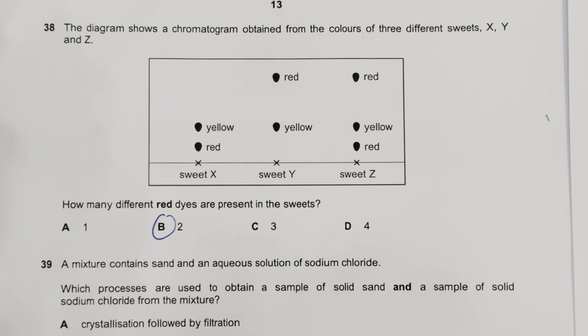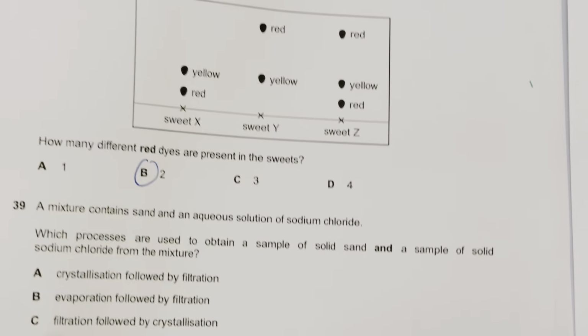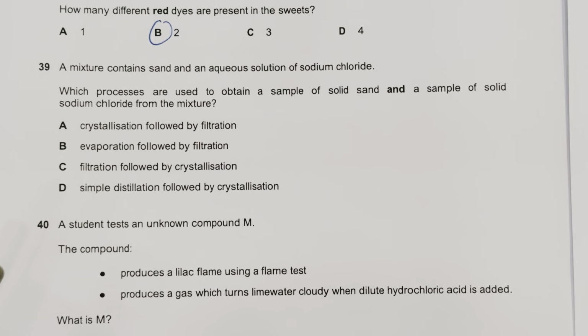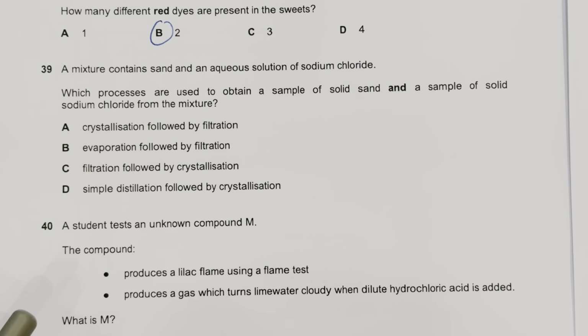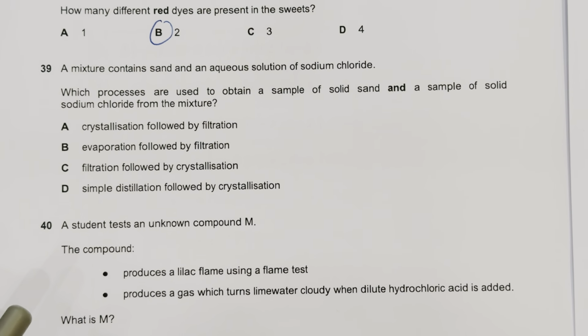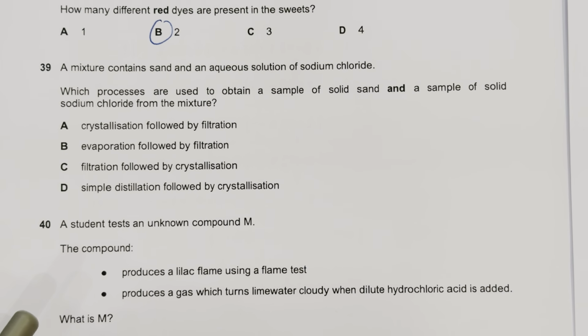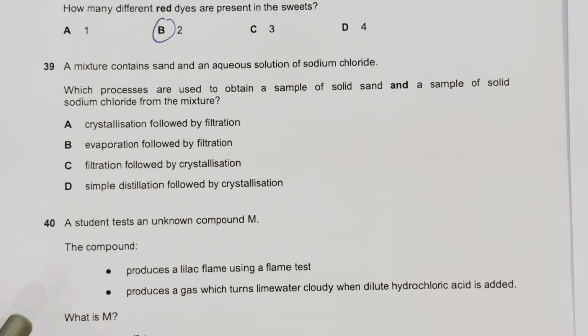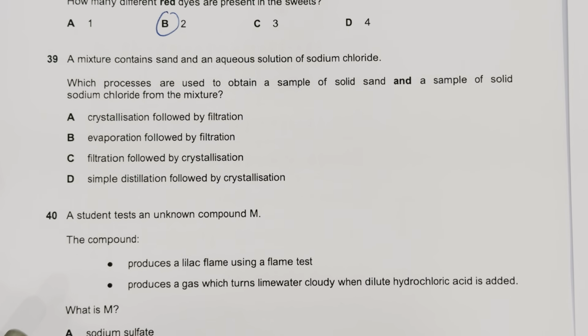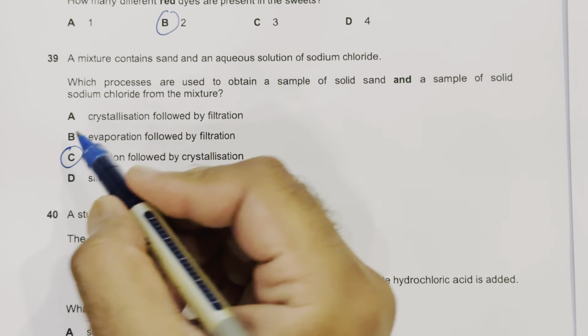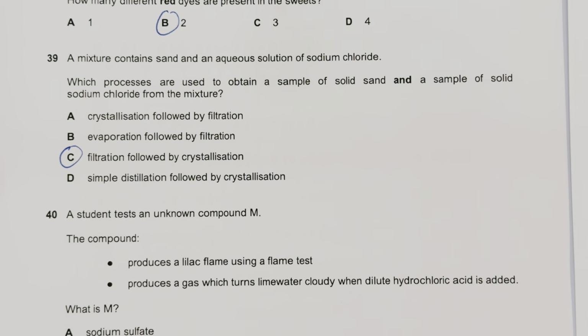Moving to the second last question. Question number 39. A mixture contains sand and an aqueous solution of sodium chloride. Which processes are used to obtain a sample of solid sand and a sample of solid sodium chloride from the mixture? Crystallization followed by filtration. No, this is not correct. Evaporation followed by filtration. No. Filtration followed by crystallization. This is the right option. So you need to memorize that order.